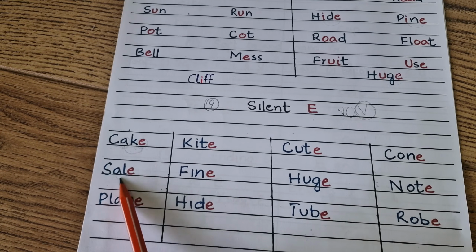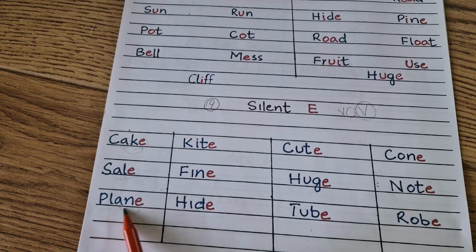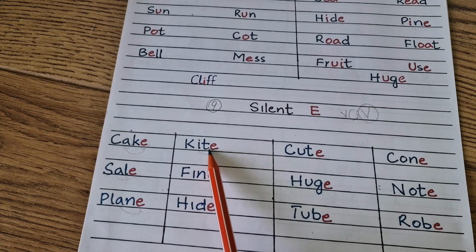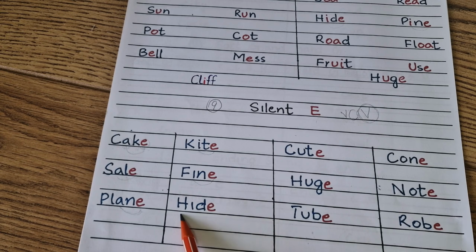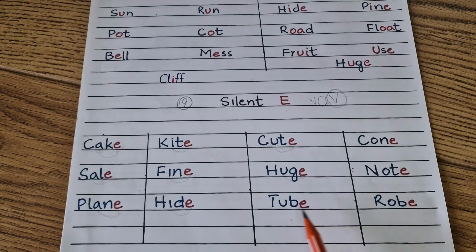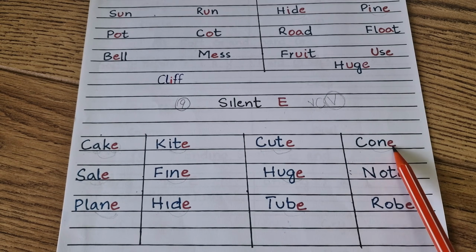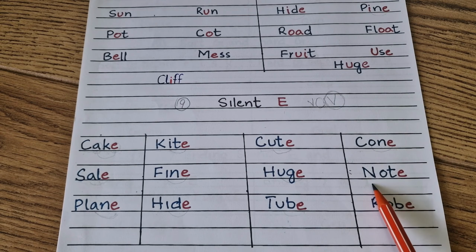Cake. Sail. Plane. Kite. Fine. Hide. Cute. Huge. Tube. Cone. Note.